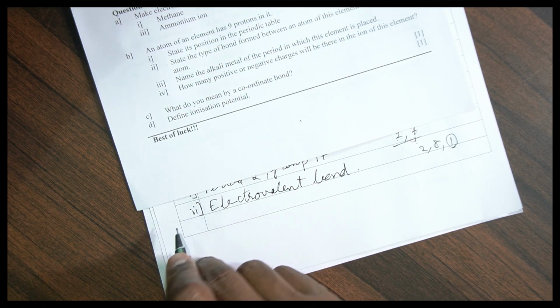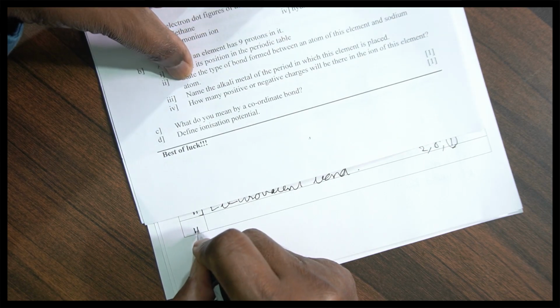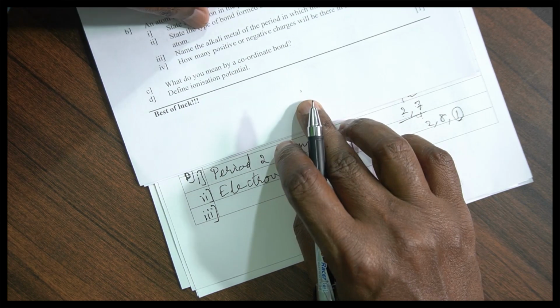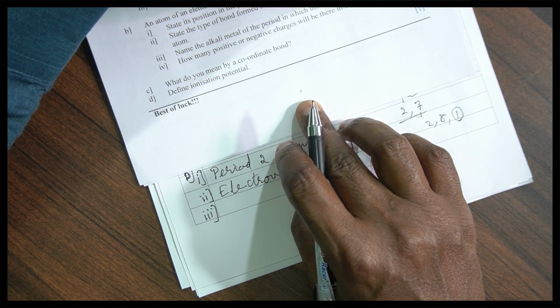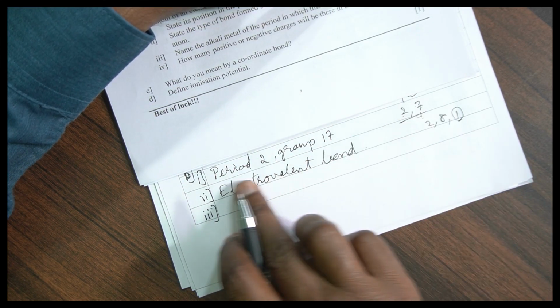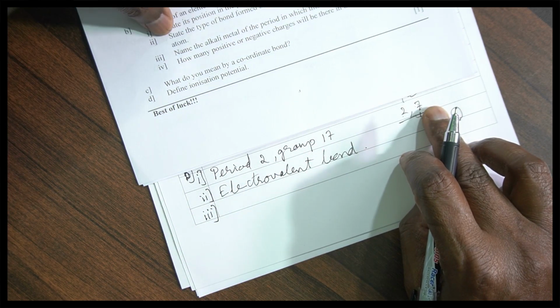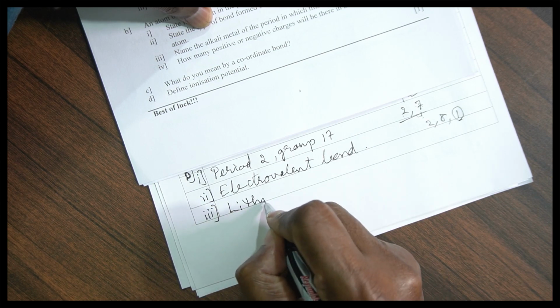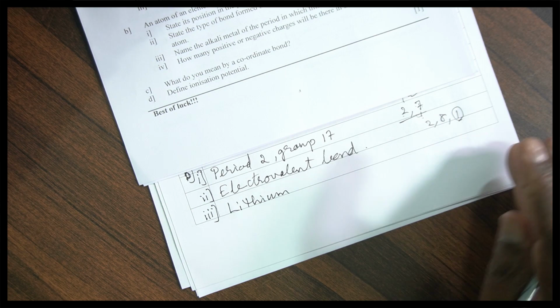Okay. Now the third part of this question is, name the alkali metal of the period in which this element is placed. This is placed in the second period. So which alkali metal is there in the second period? Lithium, in the second period. Okay.